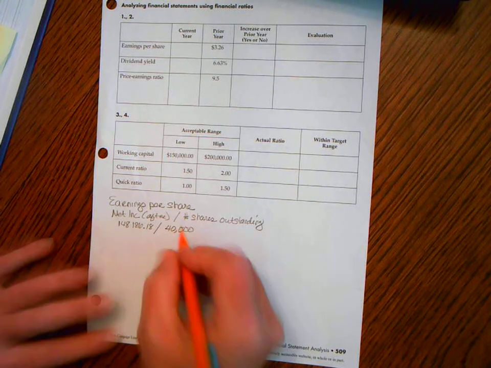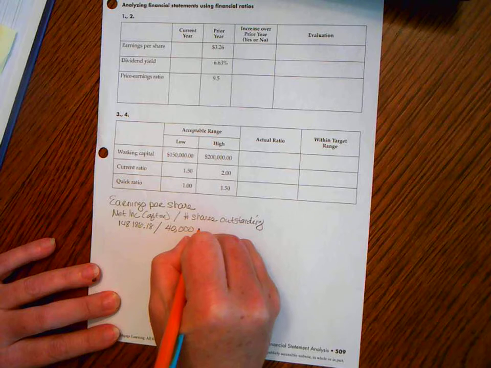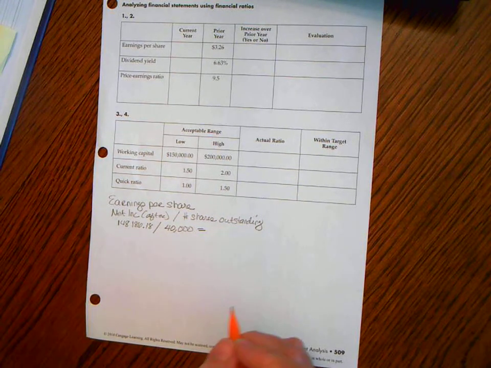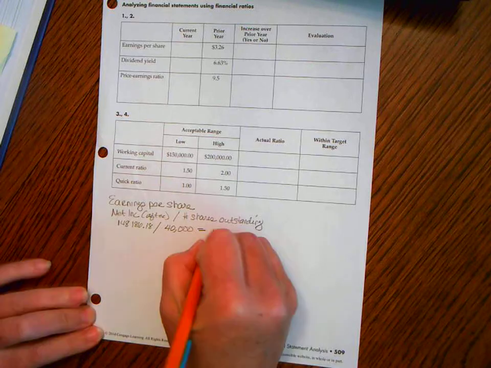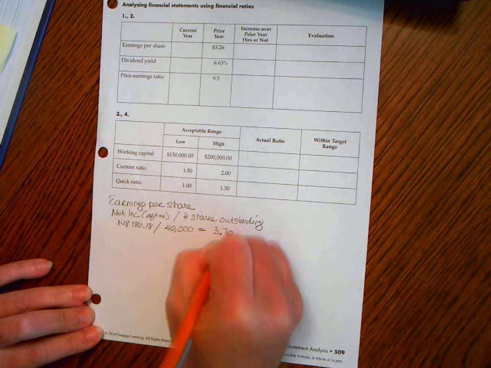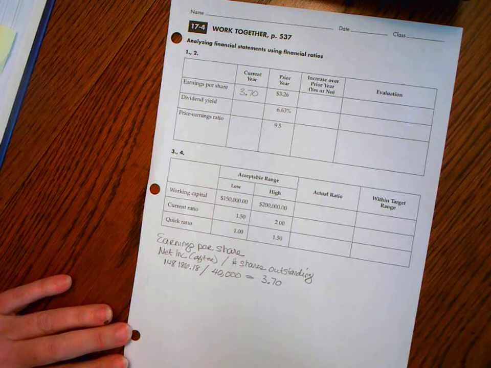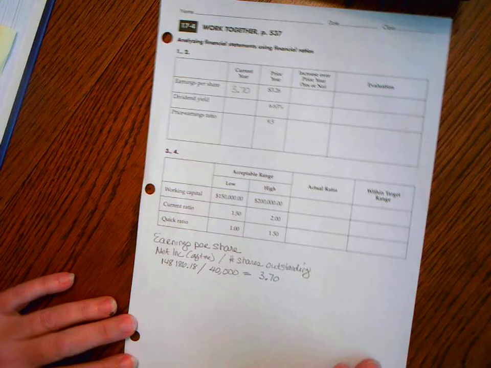And again, all these numbers are given to you in the book. So if we do that math, this should equal 3.70. Okay, so 3.70 can come up here. All right, so there's that one.